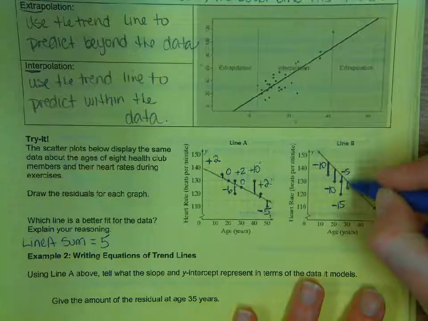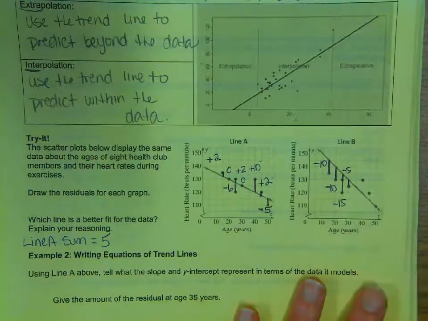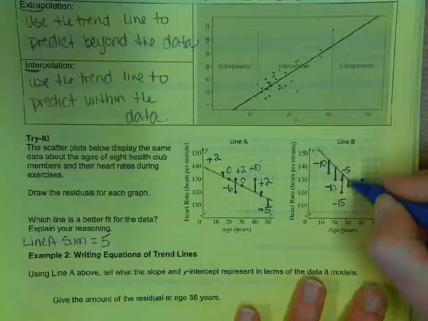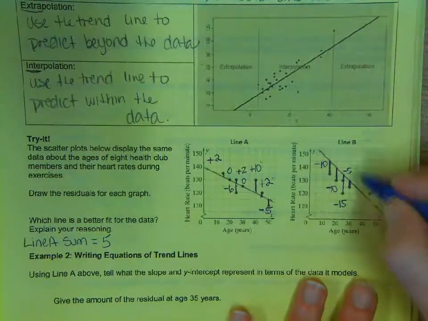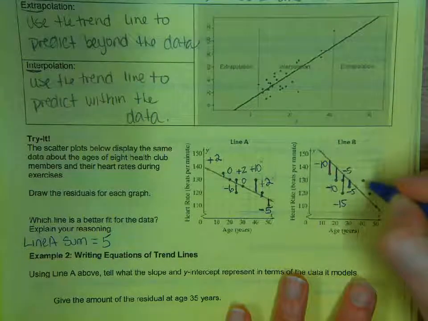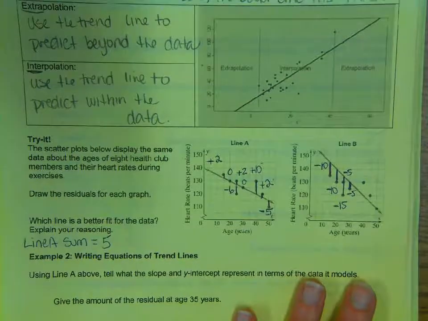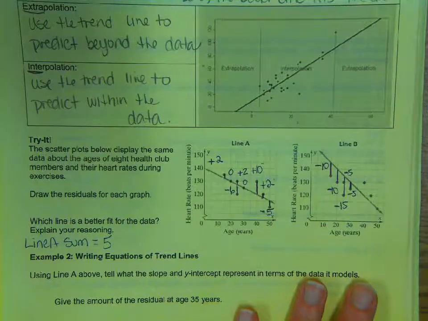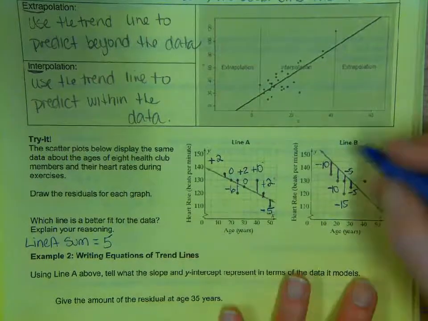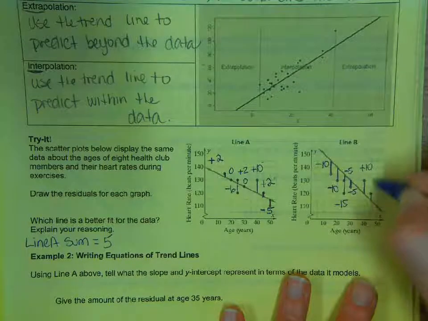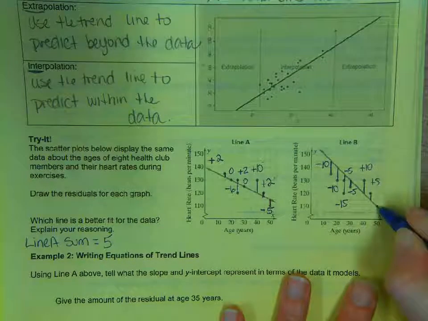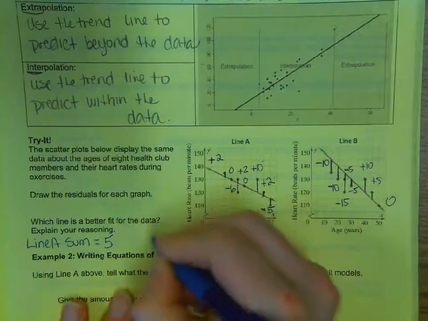How about this one? This one though. Minus 2 you want? What? I think it's minus 5. Isn't it 1 tick mark? I mean, maybe you could say minus 4 if you think it's a little less. All right, Will, what about this one? Plus 10. Plus 5. That one? 0. Okay, let's do line B.